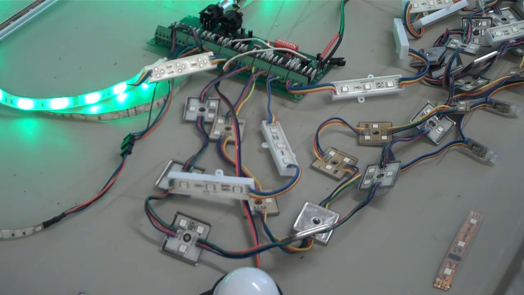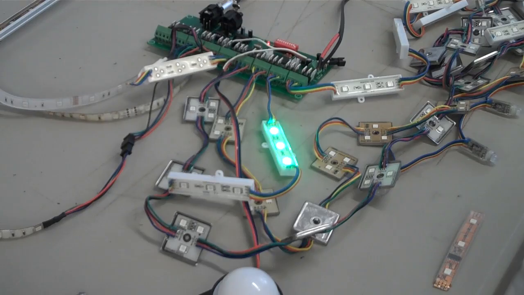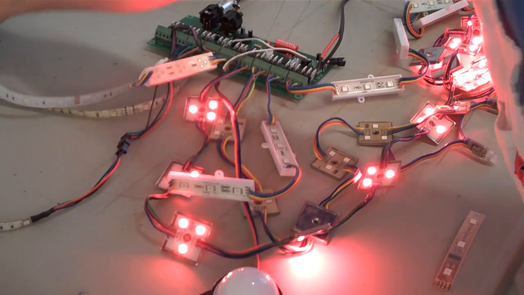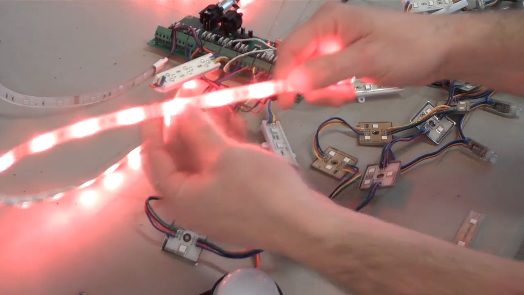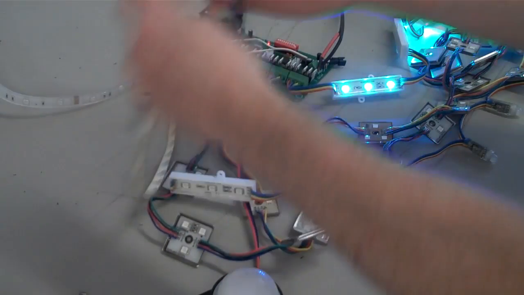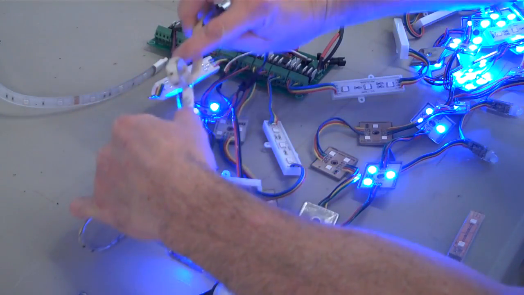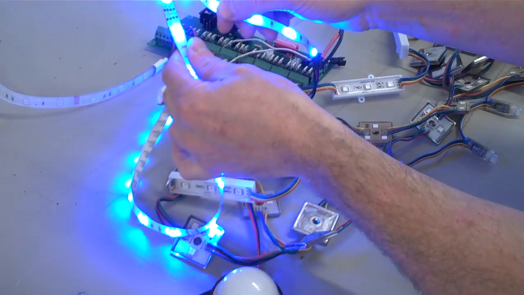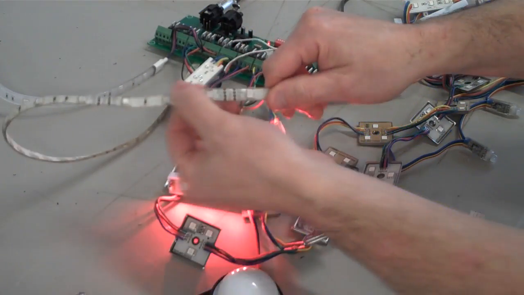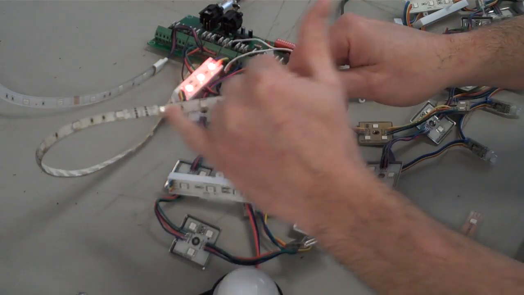Now, the next major grouping is strip. Strip, generally speaking, is flexible. It has several characteristics. First is, it is flexible. It can be bent. You can see it can be bent in this way, but it does not bend this way. It is a circuit board with almost always 50-50 LEDs.